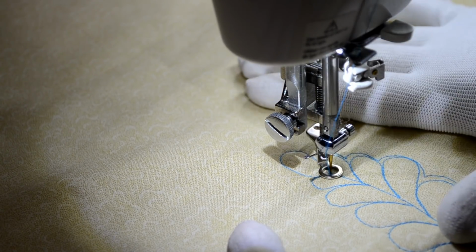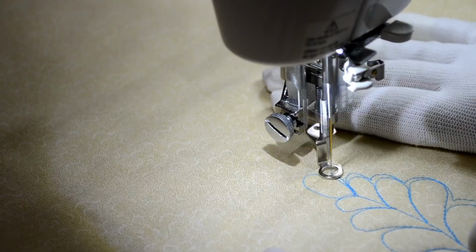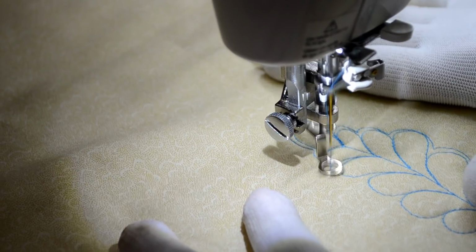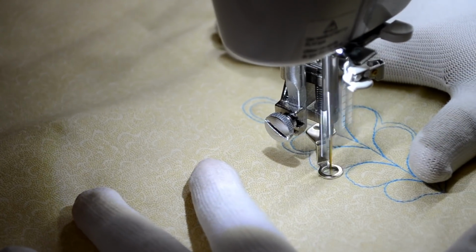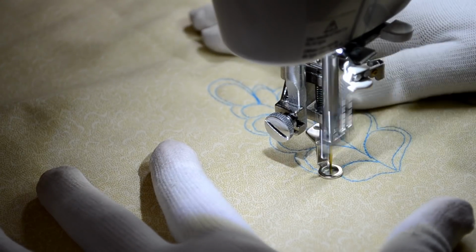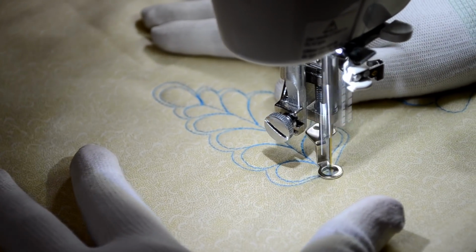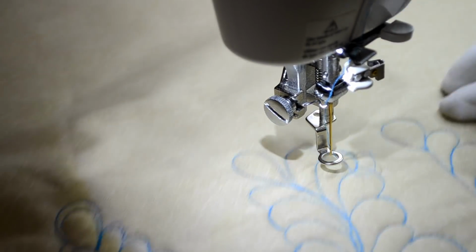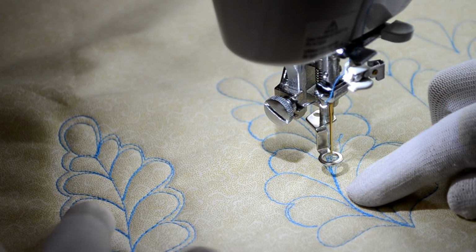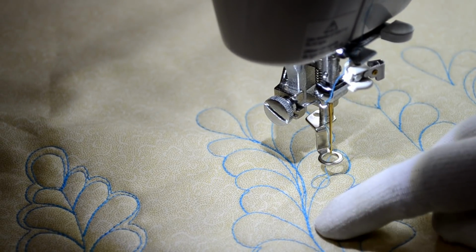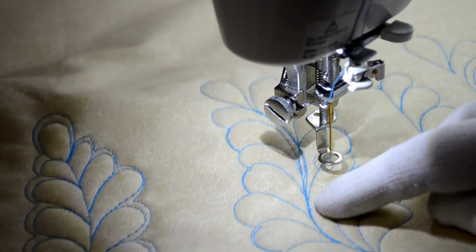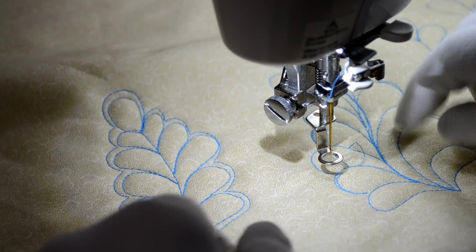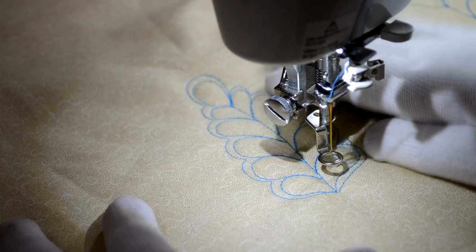Okay, now that we're up here, I'm going to stick in between these same feathers again and echo back down the other side. So now we don't have the heavy buildup of thread in the middle like we do on this one, but yet we were still able to get back down to the bottom to do the other side. Now let me show you another way to do this.